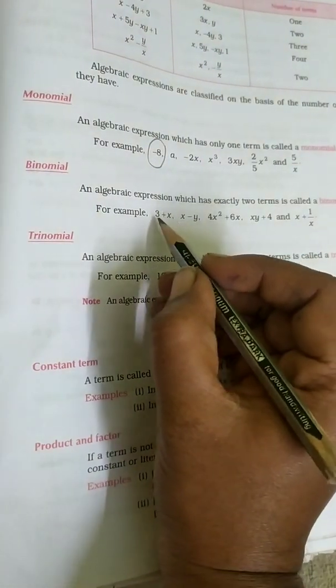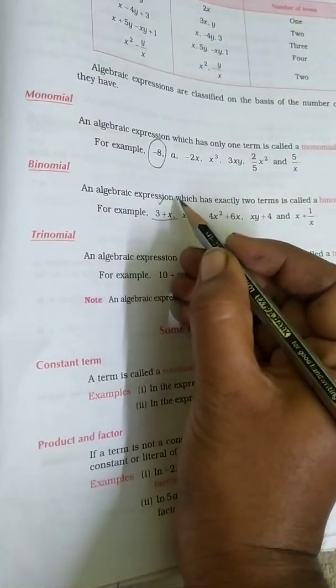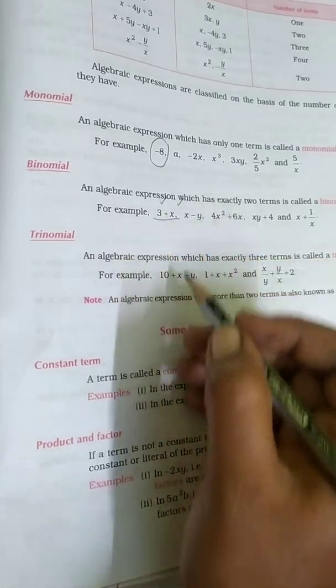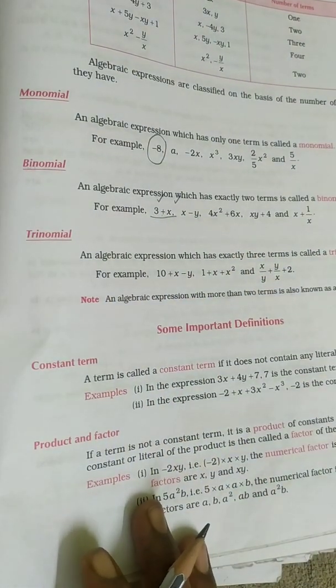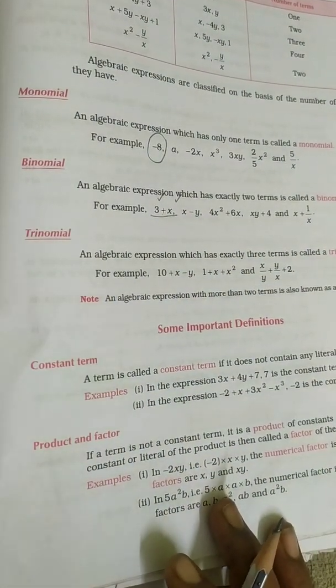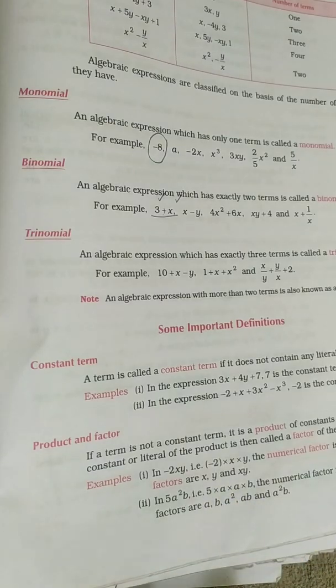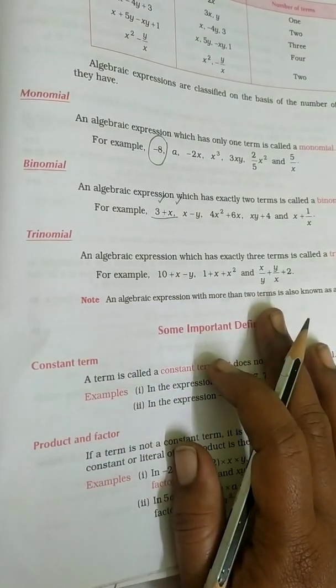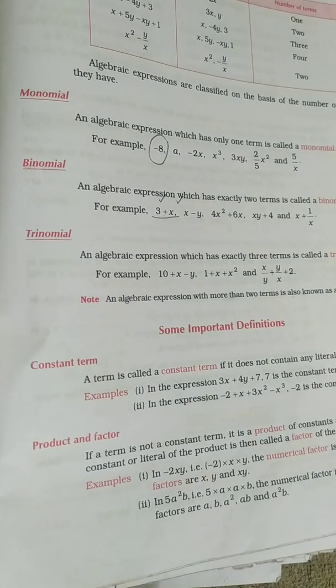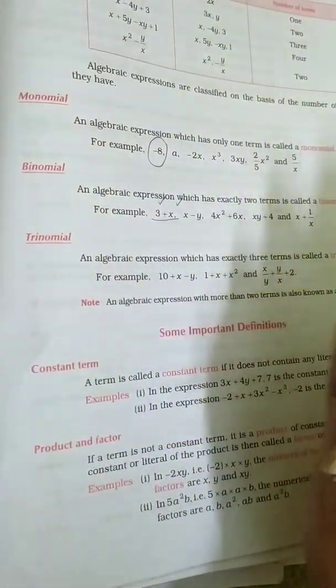When you have two terms, 3 plus x, 3 is one term, x is one term linked by plus. So you have two terms. So when you have two terms, you will call it a binomial. When you have three terms, you will call it a trinomial. This is an important concept.